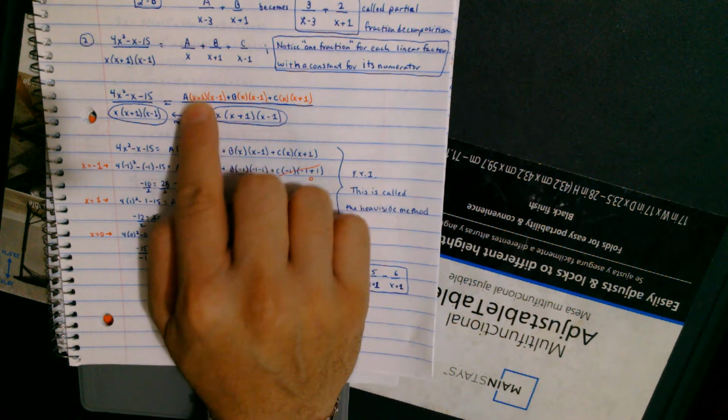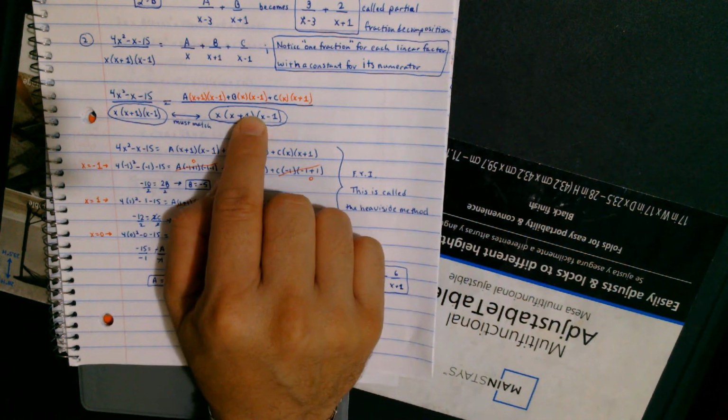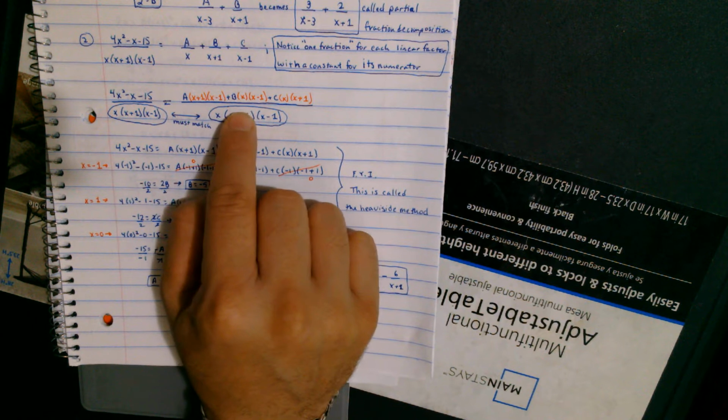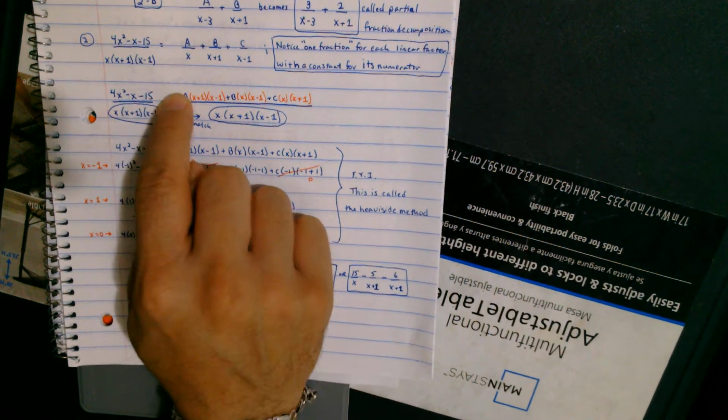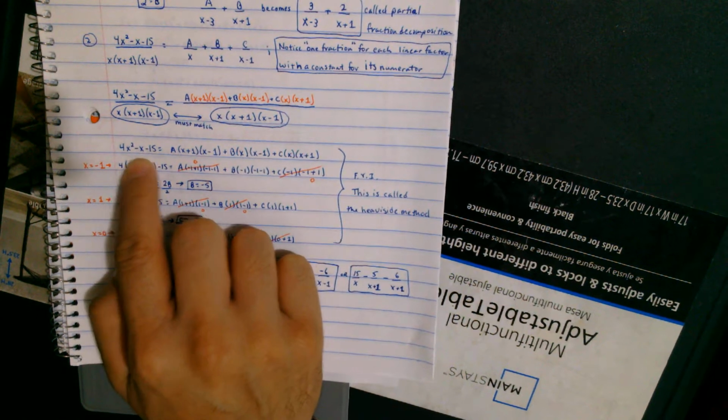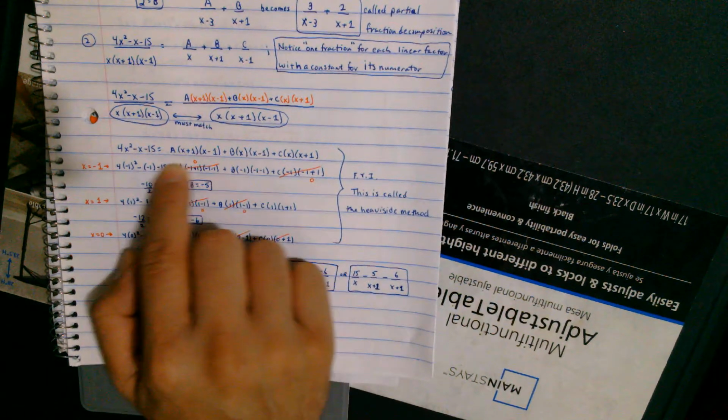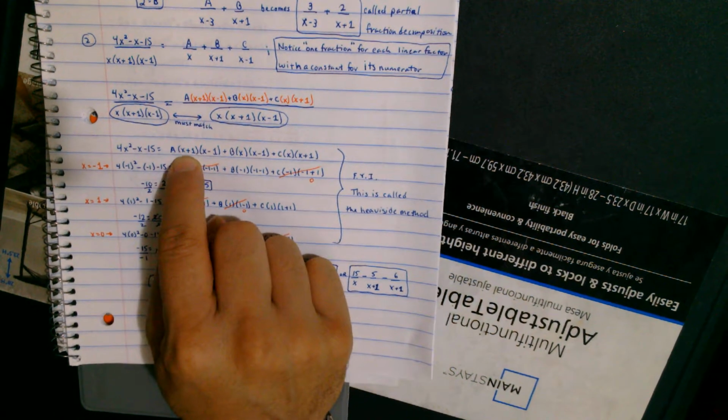And so, skipping a step, I just put it all together as one fraction. Make it a little less work, a little easier. So now that the bottoms are matching, the top is equal to the top. So we scratch out the bottom and just work on the top. So you understand, here I have x plus 1, x minus 1.